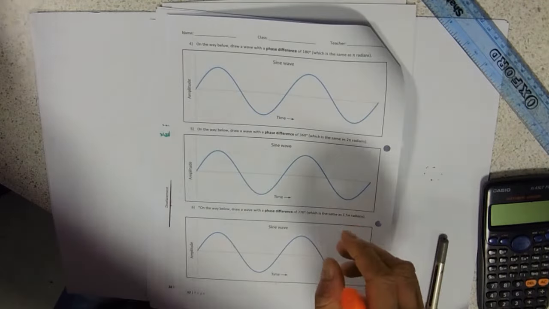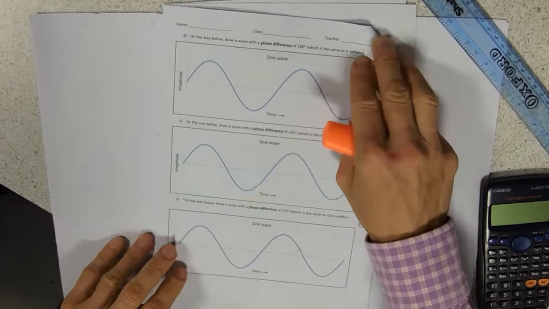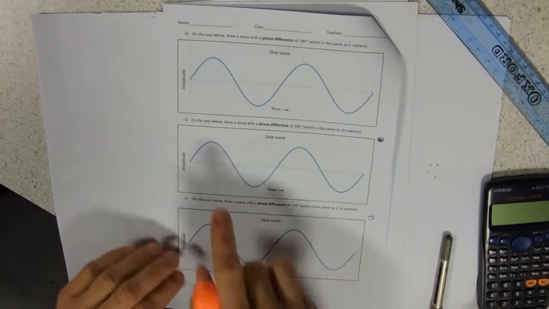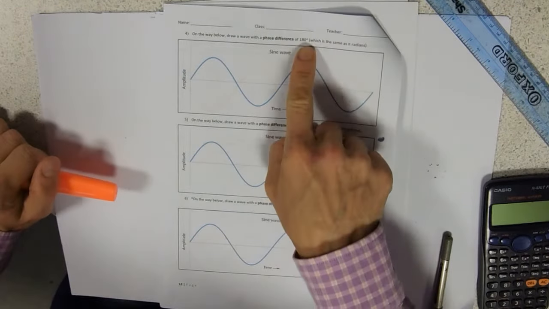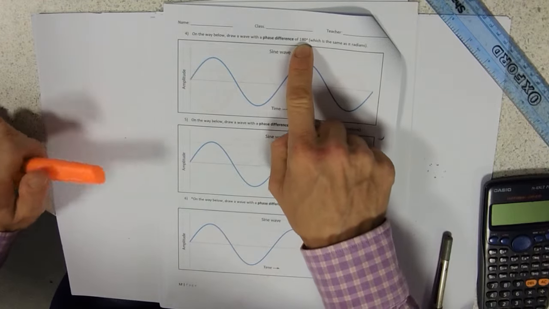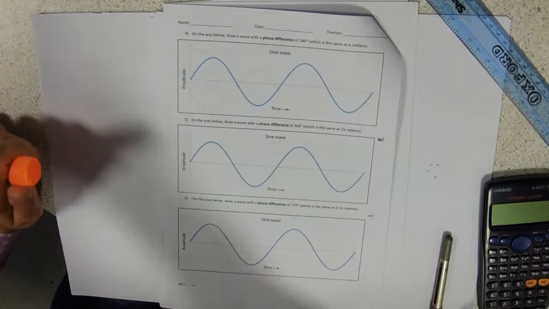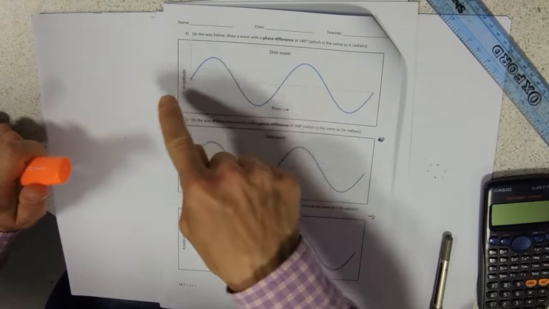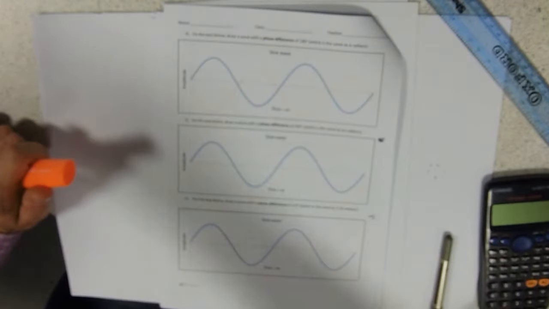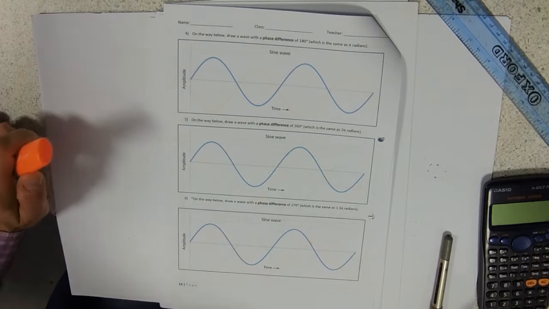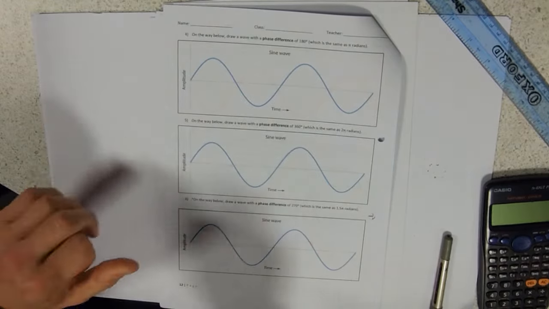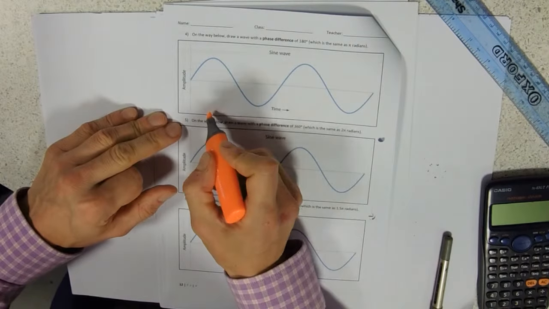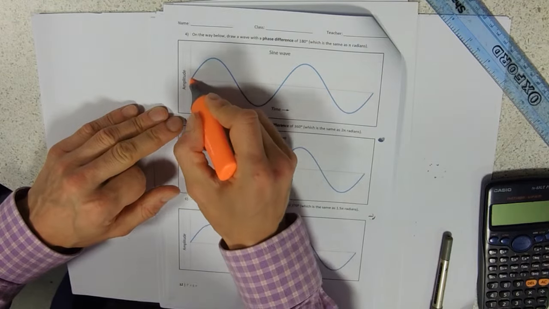Okay, over the page. The axis has changed now. This is time going along here, and it says draw it with a phase difference of 180. So 1 radian. If you remember, for it to be in phase, we need 0 or 2 radians, or 0 degrees, or 360 degrees, all the way around the circle. This is only halfway around, so this is going to be our kind of anti-phase sort of wave.